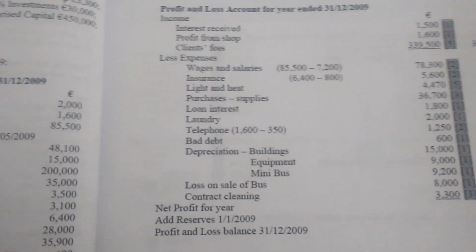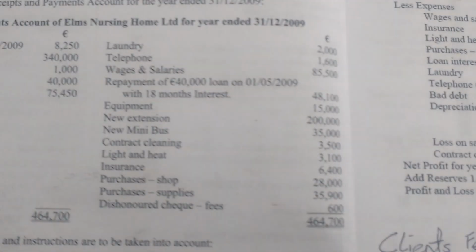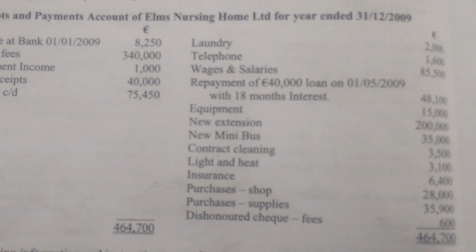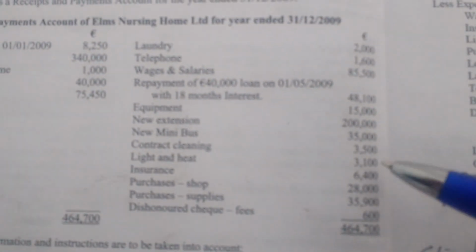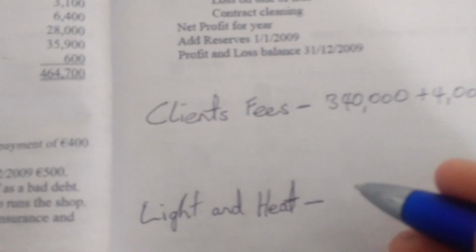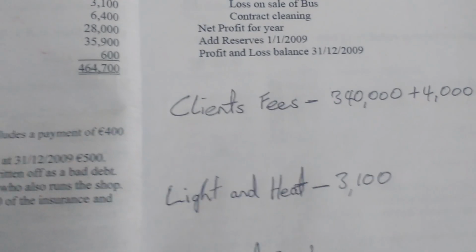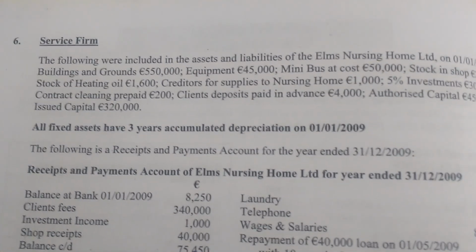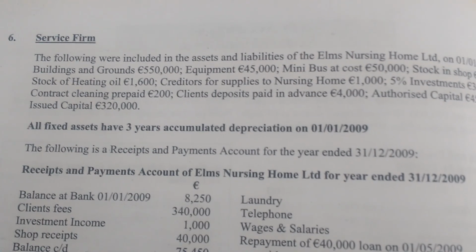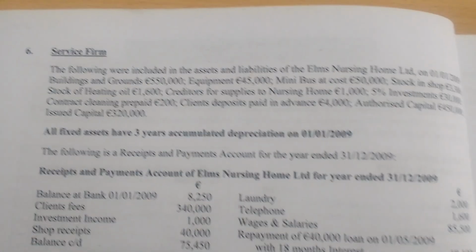Okay. The next one then is a bit more complicated. It's the light and heat figure, so we'll go through that again. So I always start with whatever you paid out for light and heat in the receipts and payments account. We see here it is 3,100. Okay, so down here I'm going to start with that, 3,100. And again, then we look at anything to do with light and heat at the start of the question, at the end of the question. And when we say anything, I mean, for instance, up here at the top we've stock of heating oil, but if we had anything to do with electricity or anything like that as well, we'd include. So we see stock of heating oil, 1,600.